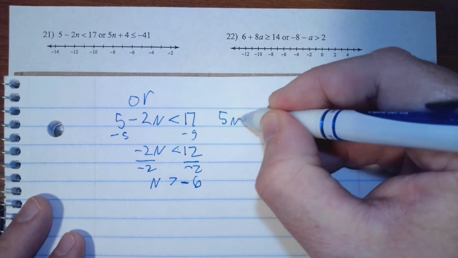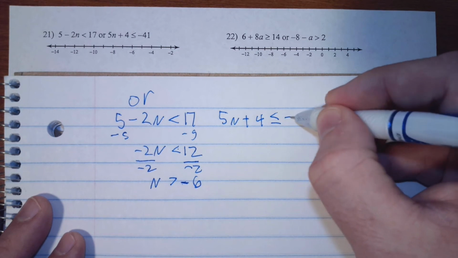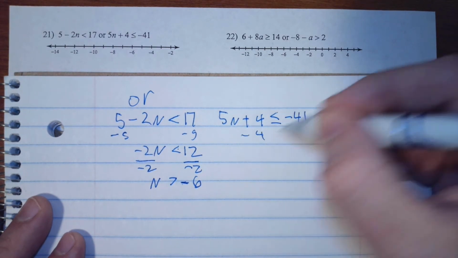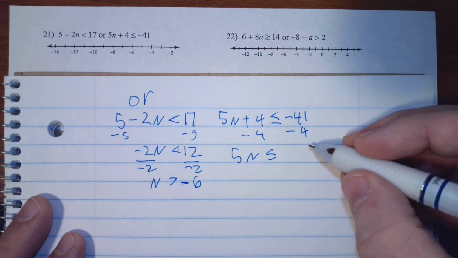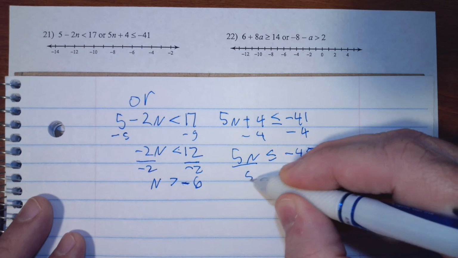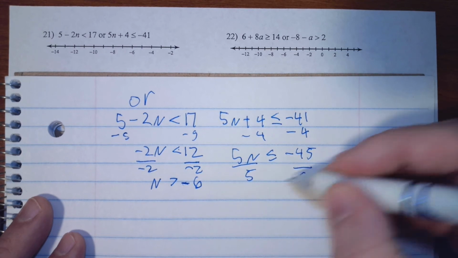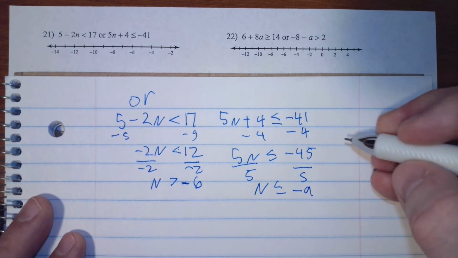5n plus 4 is less than or equal to negative 41. Minus 4, minus 4. 5n is less than or equal to negative 45. Divide by 5, divide by 5. n is less than or equal to negative 9. All right, so negative 9 and negative 6.